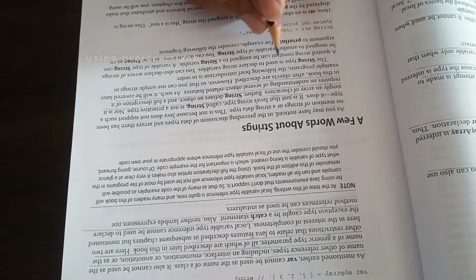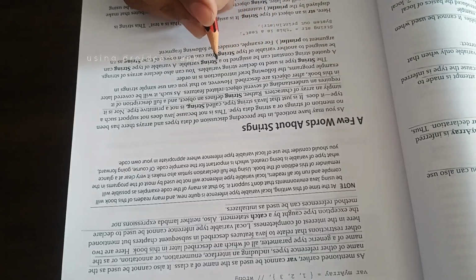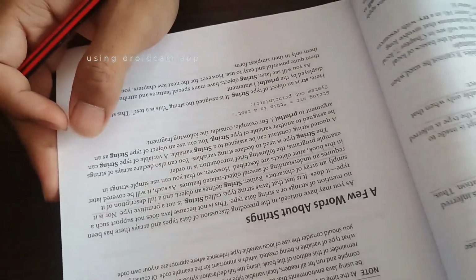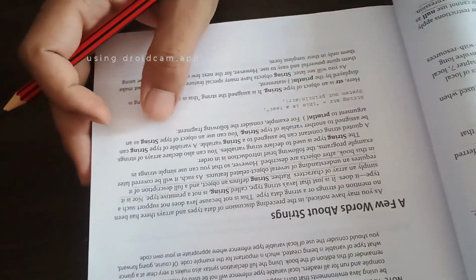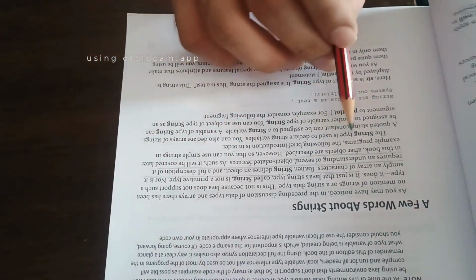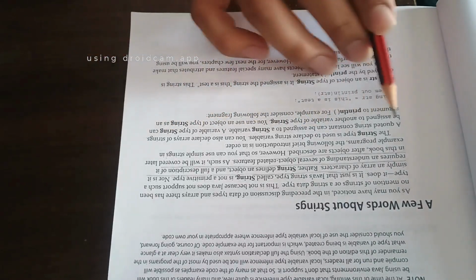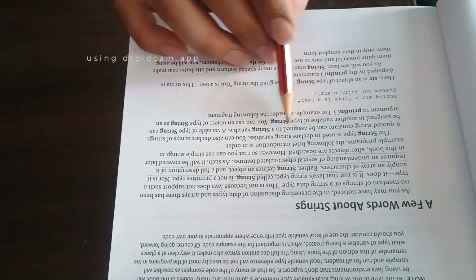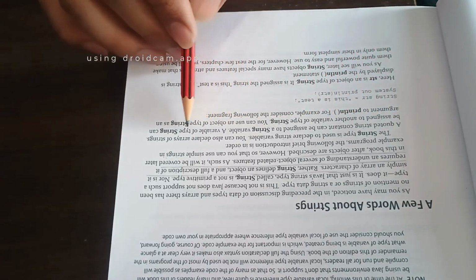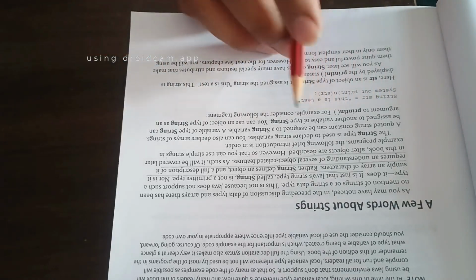The string type is used to declare string variables. You can also declare array of strings. A quoted string constant can be assigned to a string variable. A variable of type string can be assigned to another variable of type string.